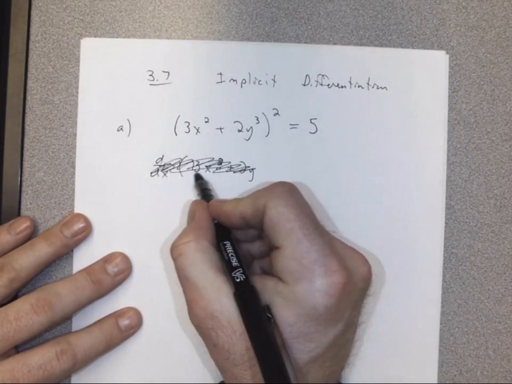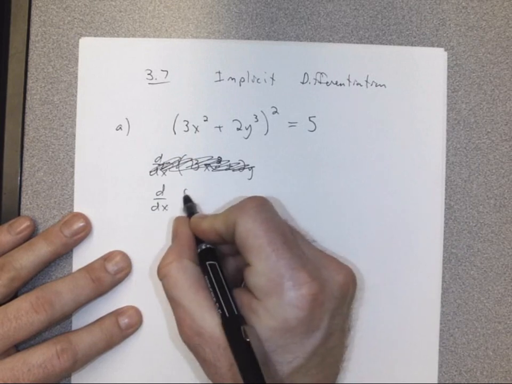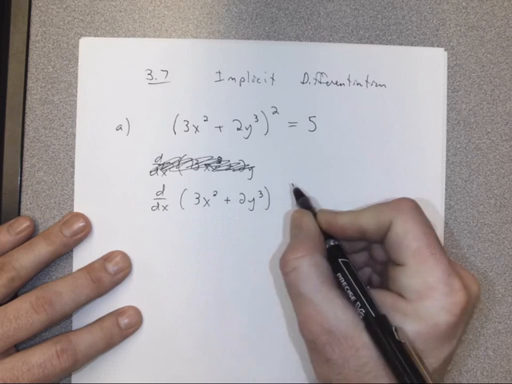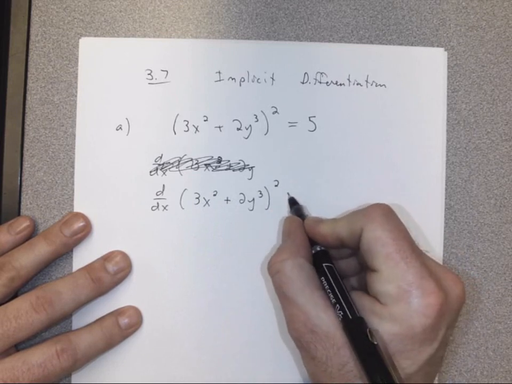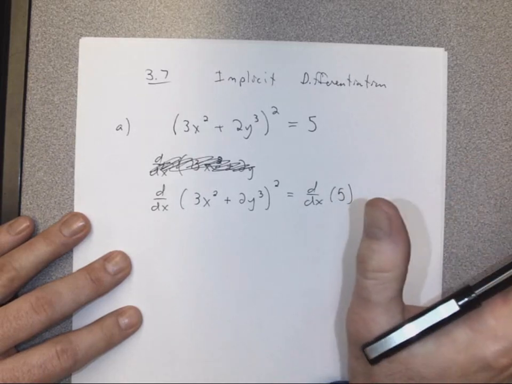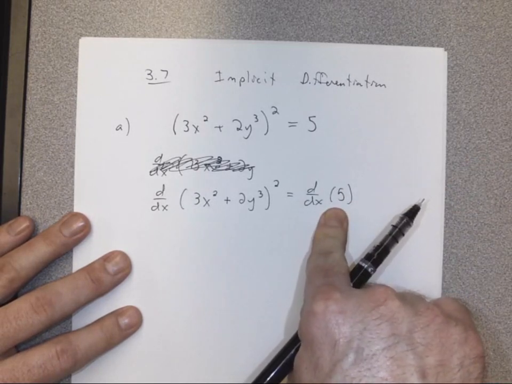So, I know when I want to take the derivative of this expression, I have to take the derivative of both sides. So the derivative of this side, this 3x squared plus 2y cubed all to the second power. And I'm also going to have to take the derivative of this other side, this derivative of 5. Don't forget both sides, okay? Some people sometimes will forget that one. I've been known to forget that as well.